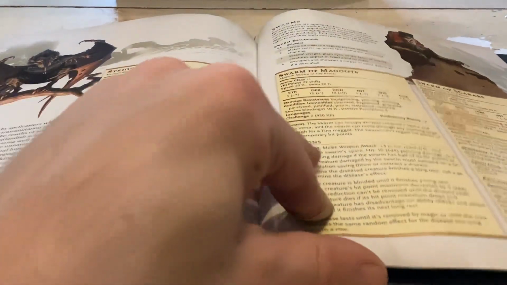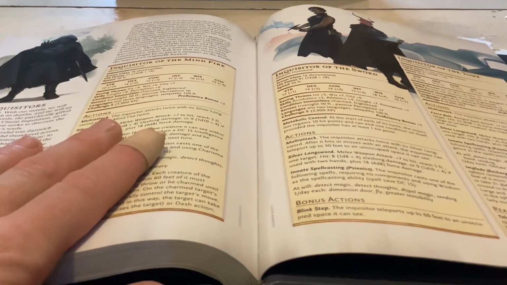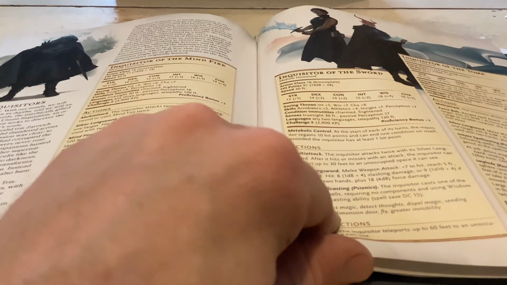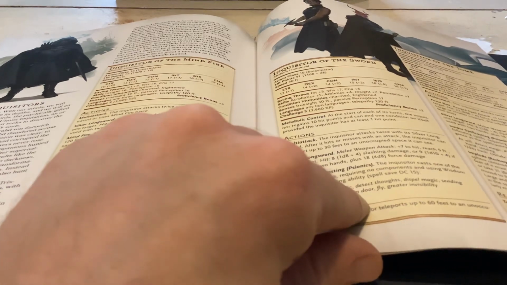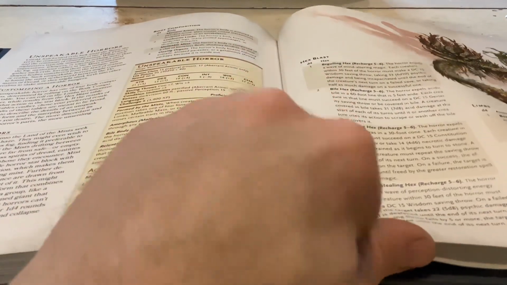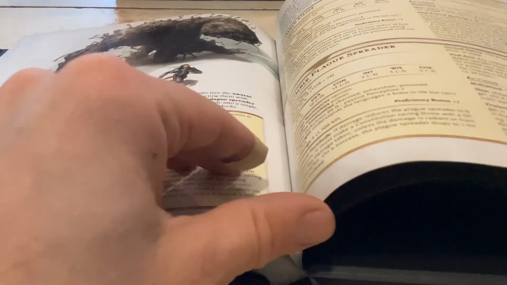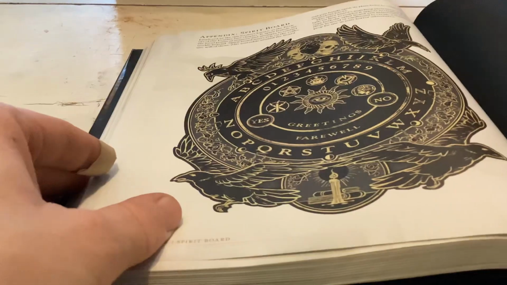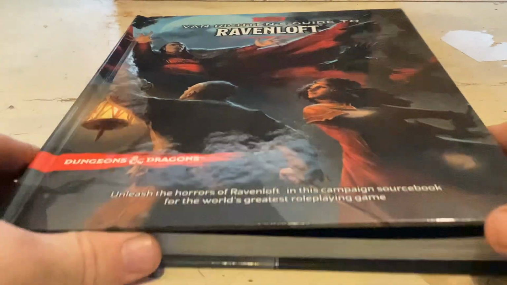So this is just another source book that you can use. Just like any other source book, the only book you would absolutely need to run is the player's handbook, and all the other source books are optional. But if you're someone who is into horror and the occult and the darker side of things, this is definitely one you could pick up for running something to that effect. It's just another tool you can use to further your campaign.